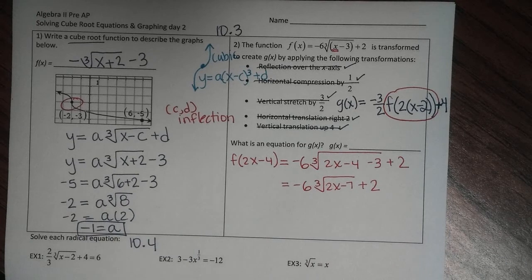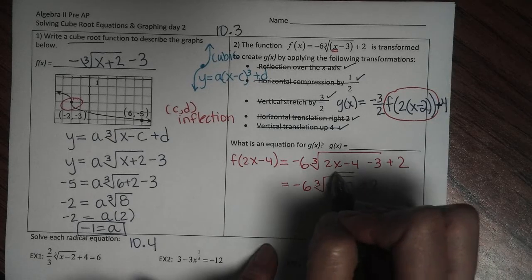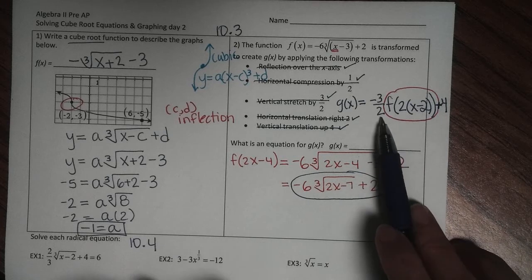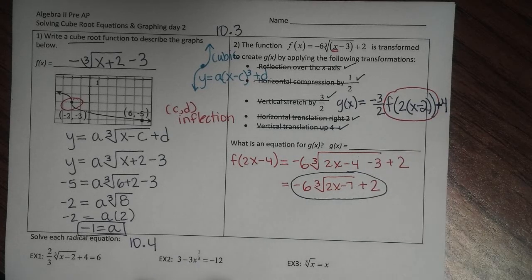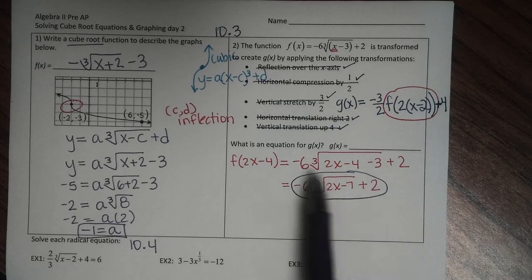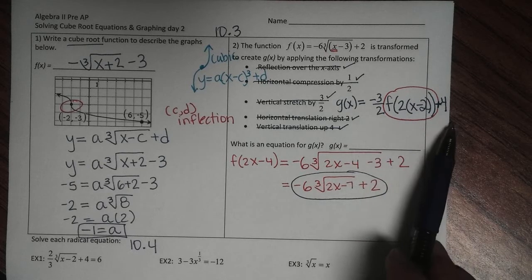Now, that's not the final answer, because for your final answer, you need to take the answer that we just got and multiply by negative 3/2 and add 4 to it, because that's what g of x is. I need you to take this answer, which was the f of 2x minus 4, multiply by negative 3/2 and add 4 to it.